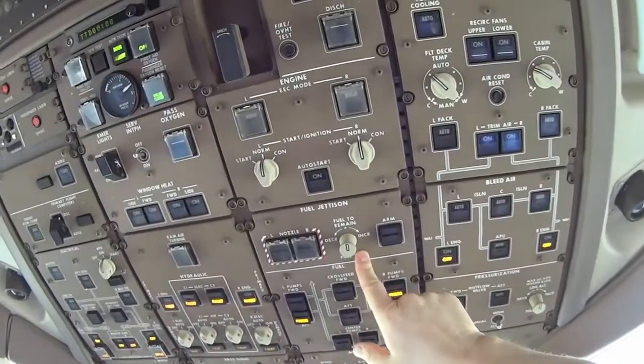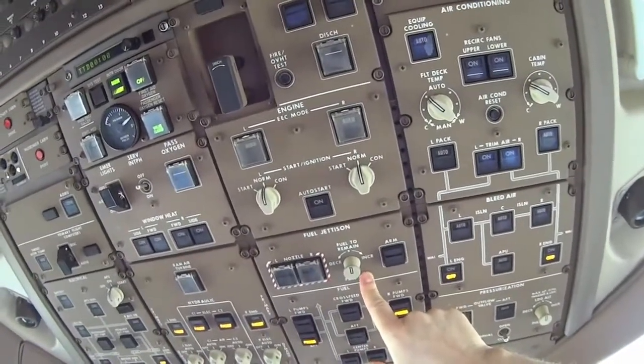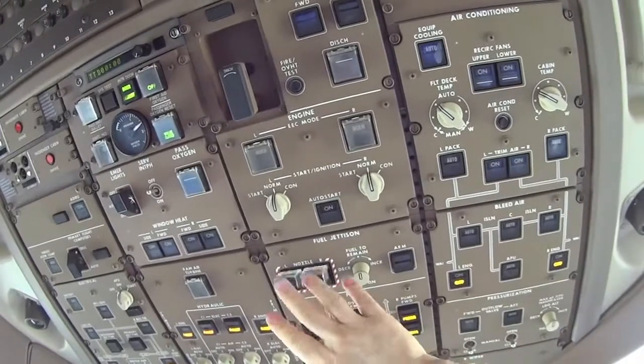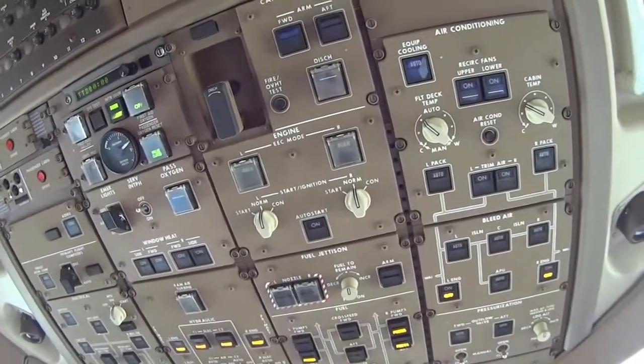This is a fuel jettison, where we showed that on the wing. You lift these protected valves, and then you can dump fuel out.